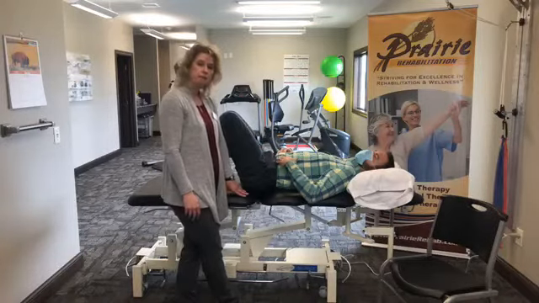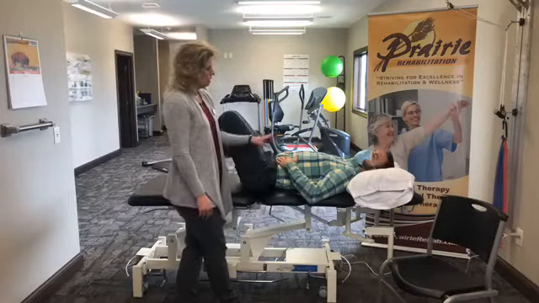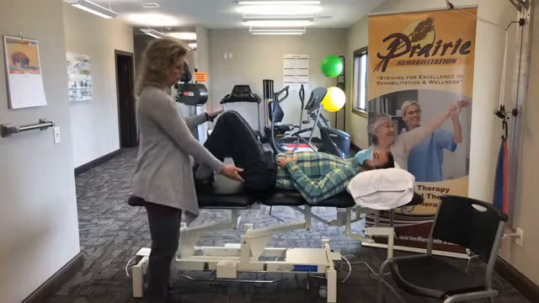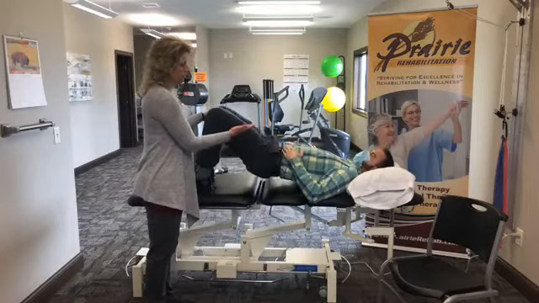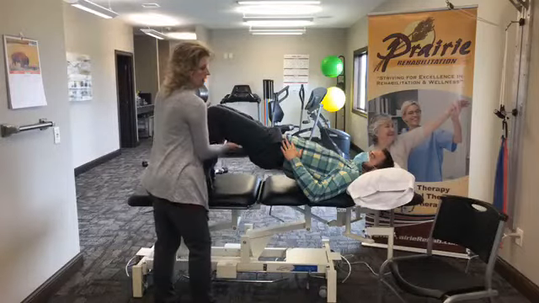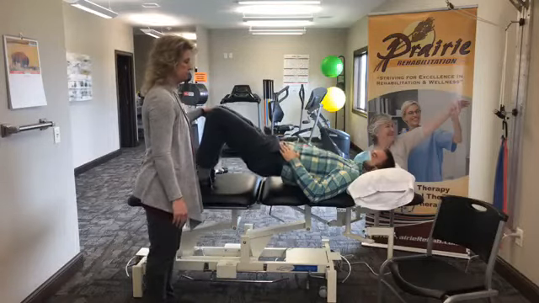Okay? Building on that core exercise, we're going to do some bridges. So again, we're going to do the abdominal pull-in to stabilize that core, and then I'm going to have him raise his bottom up off the bed, working those back extensors and glutes and hamstrings. Hold for 5 seconds and then lower back down.